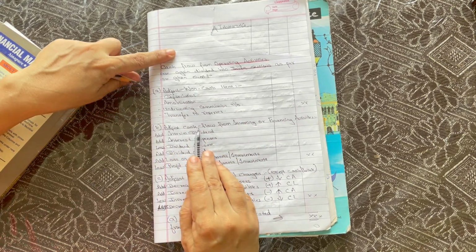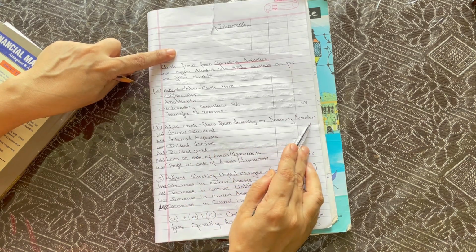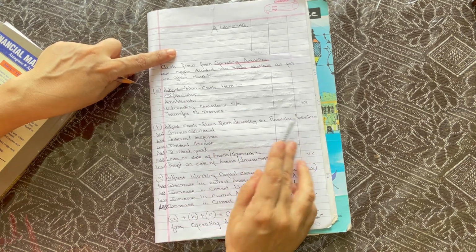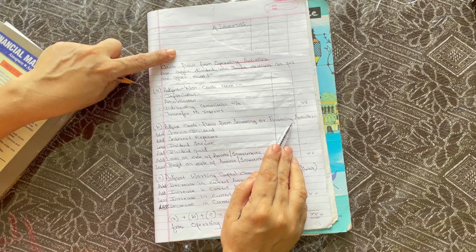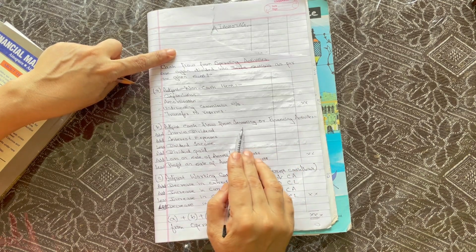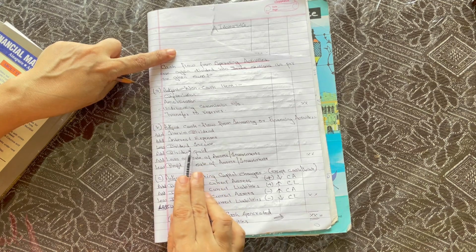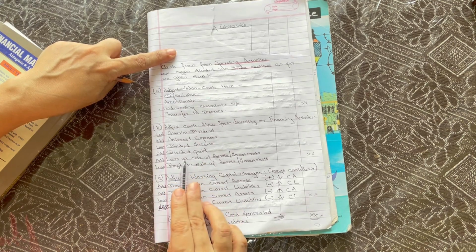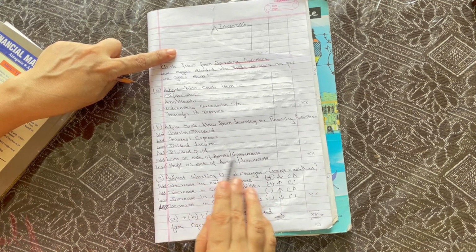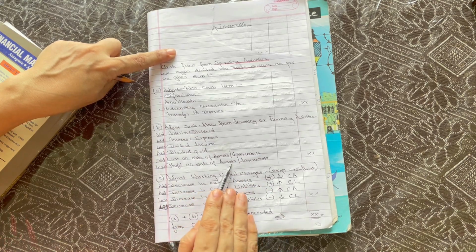B is adjustment of cash flow from investing or financing activity. Those are interim dividend, interest expenses, dividend income, dividend paid, loss on sale of assets or investments, and profit on sale of assets and investments.